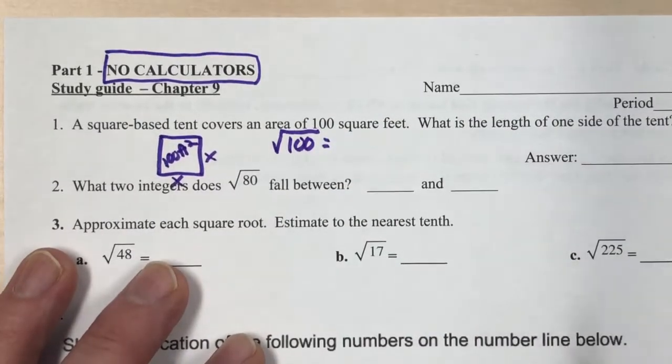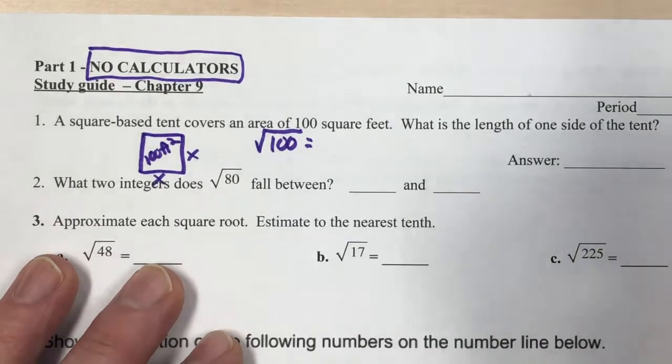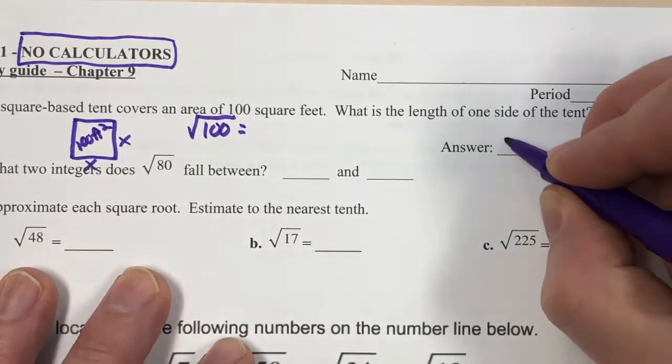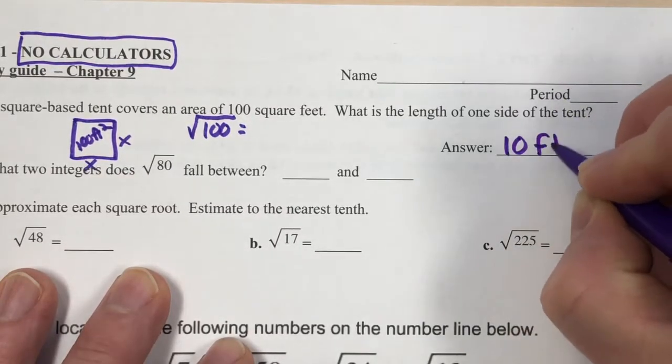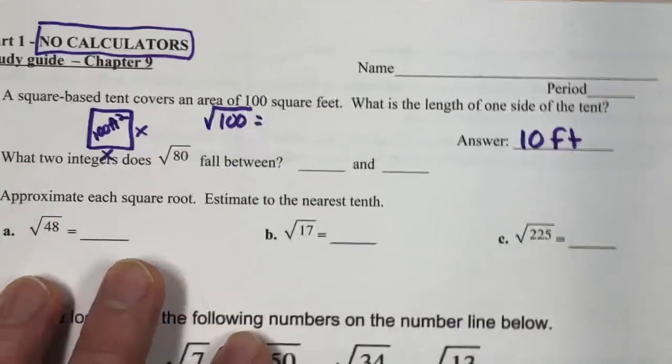I can guess and check. I can say, well, 7 times 7 is 49, so that doesn't work, and I can keep guessing and checking until I get to my 100. Or you just take the square root of 100, and that gives us 10 feet on each side. Be sure you remember to put your label for that one.